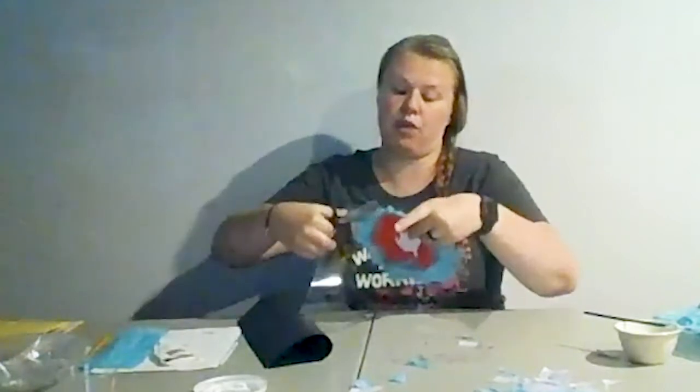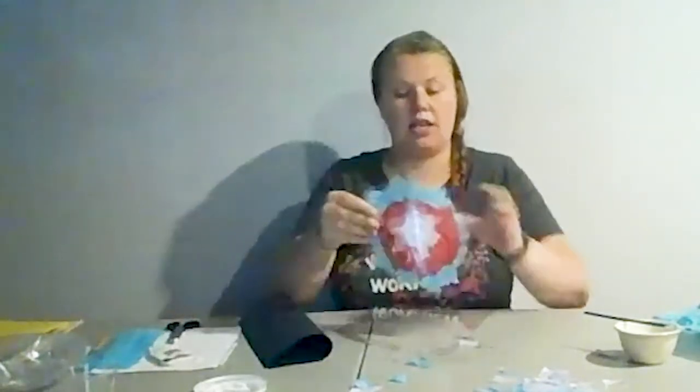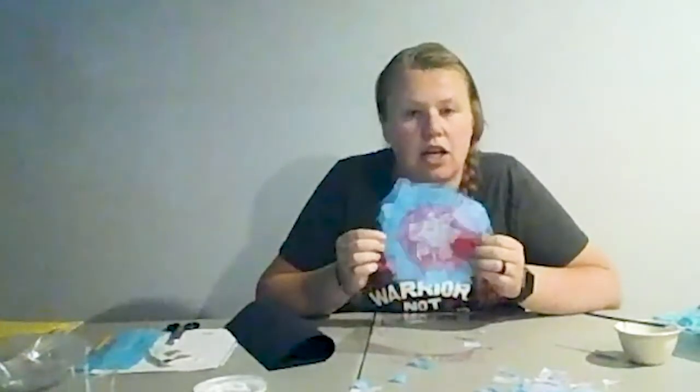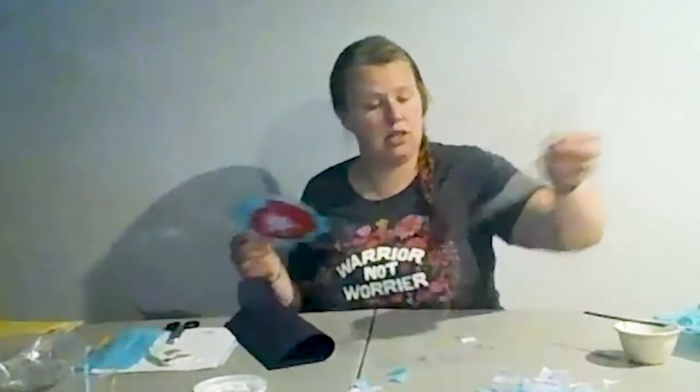This has to be perfect. All right. Now, if you look on the side that is not the paper, so the other side, you see through the clear sheet, you can kind of see my glue, and that's fine because remember that glue dries clear.